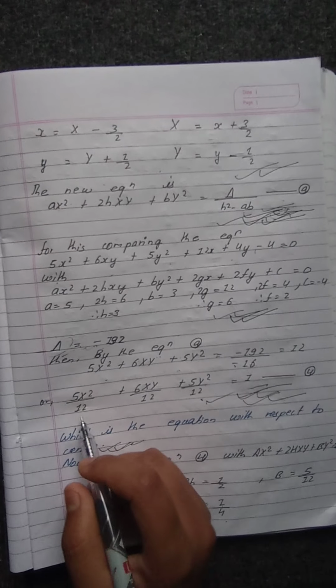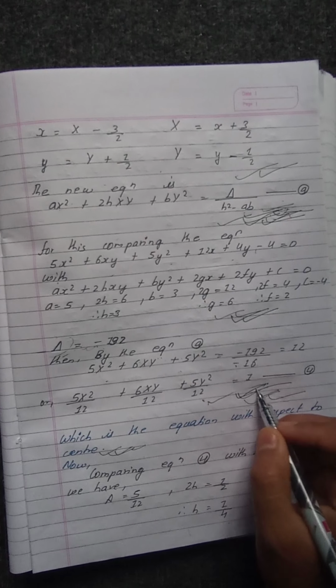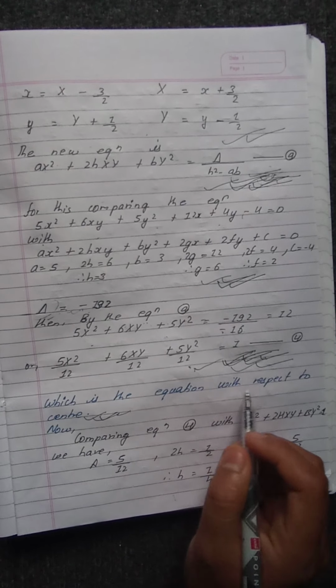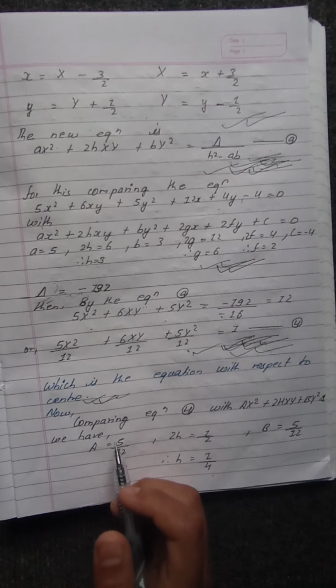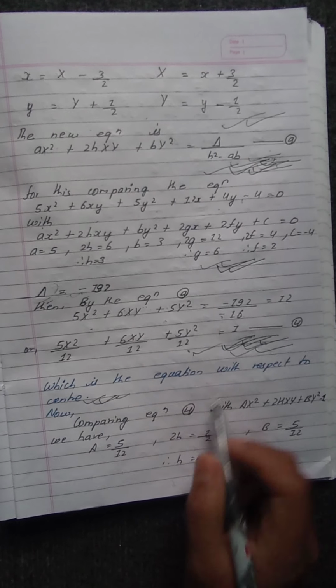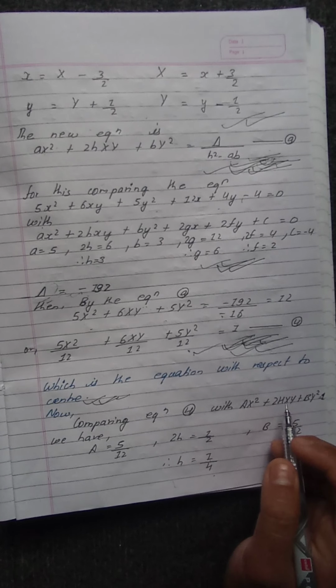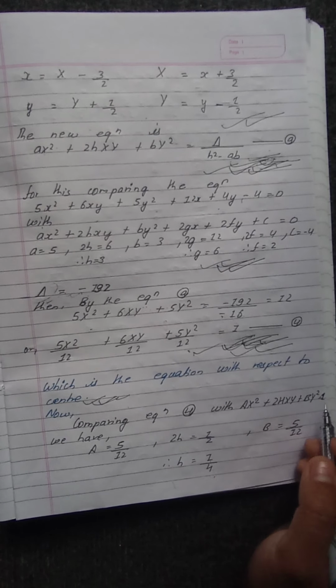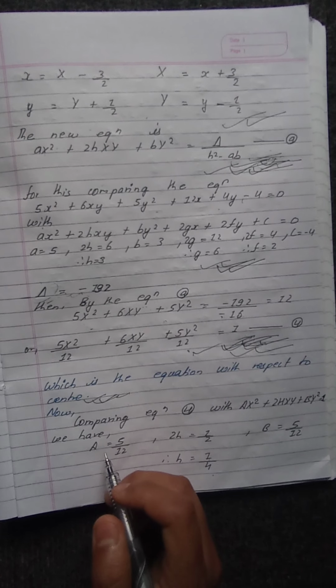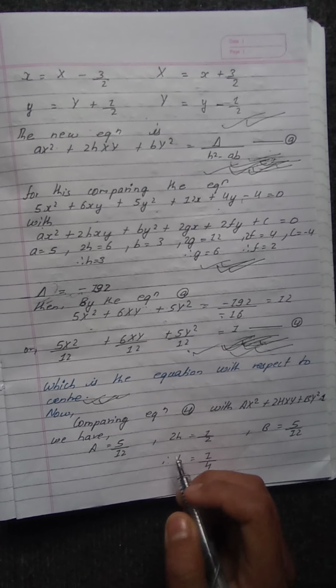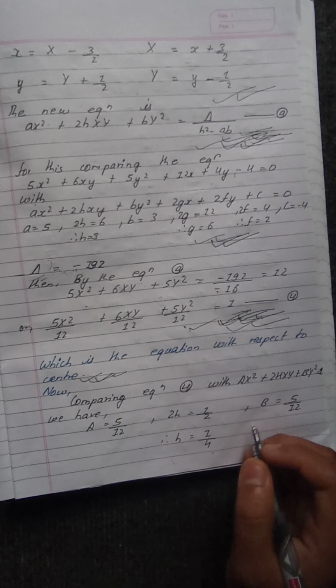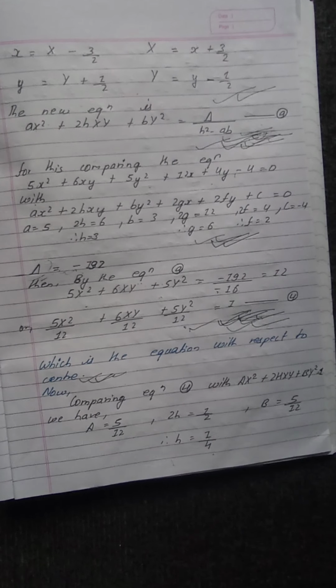Then we simplify and get this equation, which is the equation with respect to the center. Now comparing this equation with ax square plus 2hxy plus by square equals to 1, we get the value of a as 5 by 12, h as 1 by 4, and b as 5 by 12.